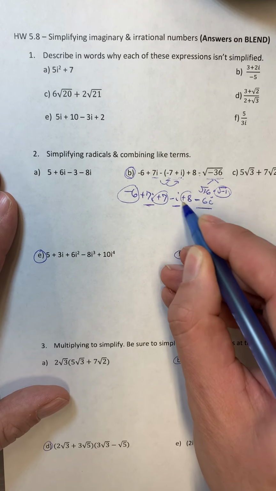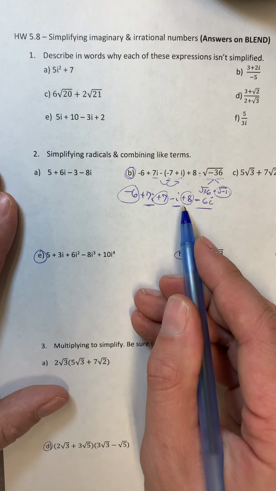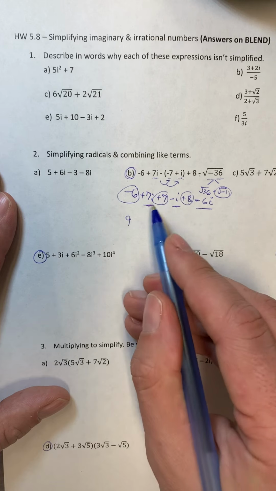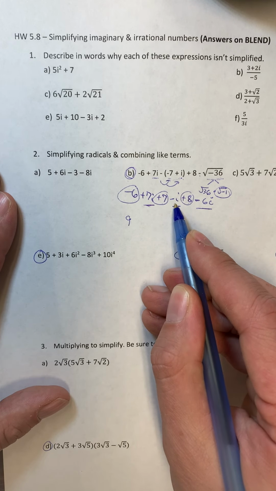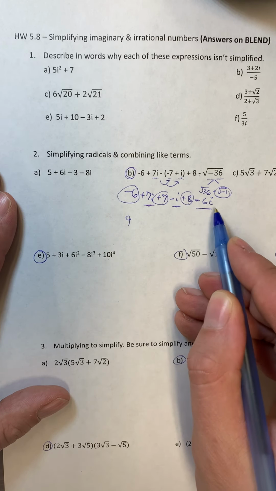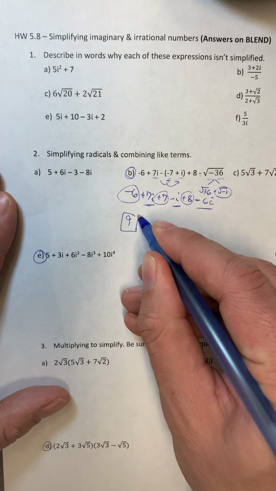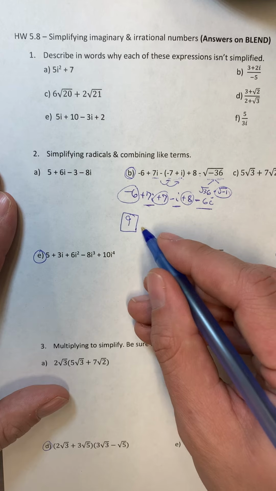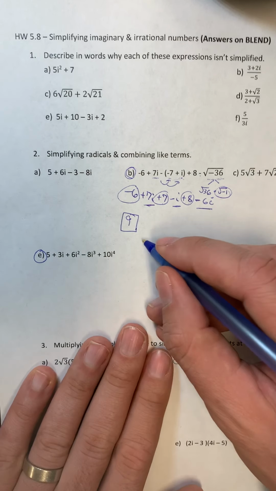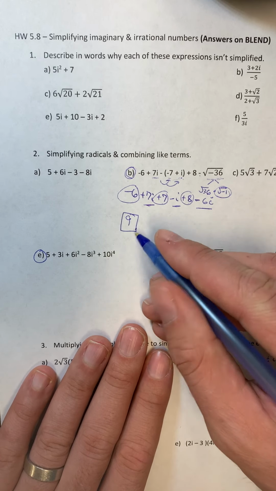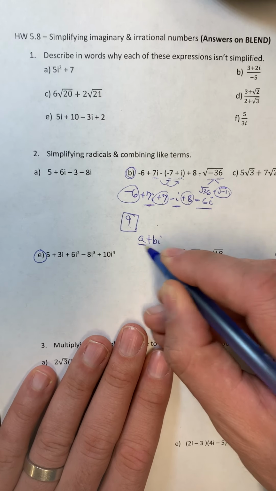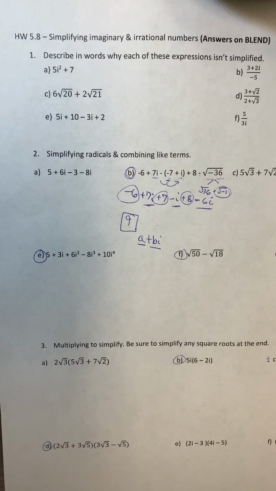So I'm going to combine all these like terms. I'm going to start with the real numbers first. 8 plus 7 is 15, minus 6 is 9. 7 i's minus an i is 6 i's. 6 i's minus 6 i's is 0. So the answer is 9, or 9 plus 0 i's. If there are no i's left over, we don't write them. In general, if they're real numbers and imaginary numbers, we write it as a plus bi: a real number first, and then plus an imaginary number.